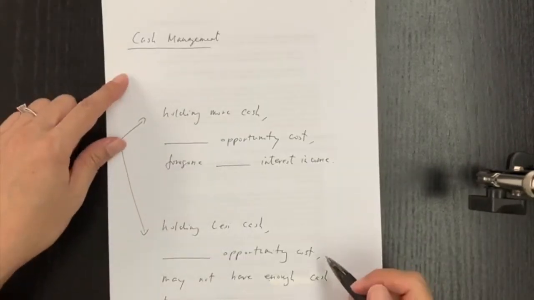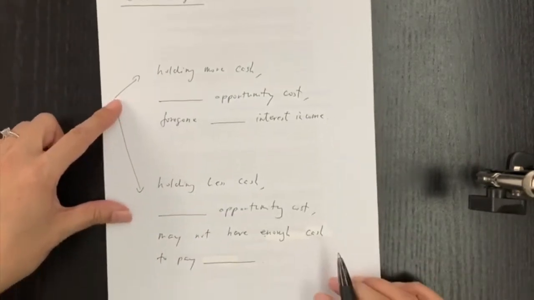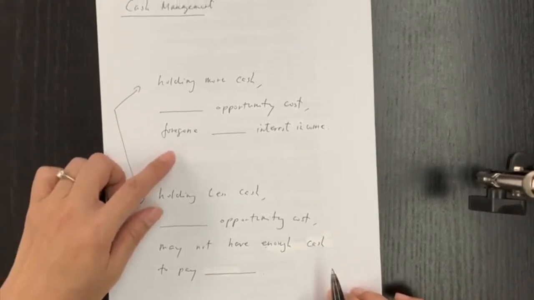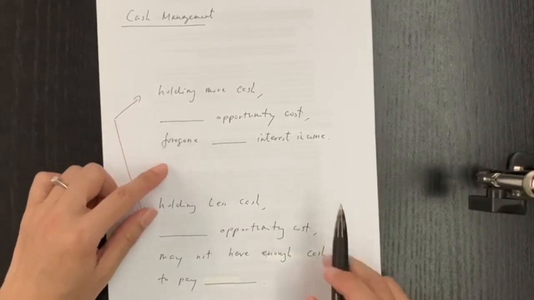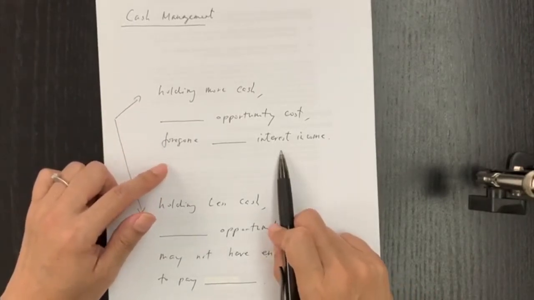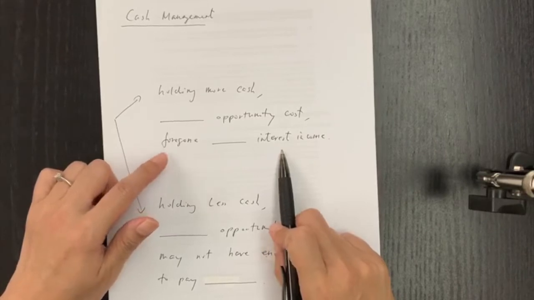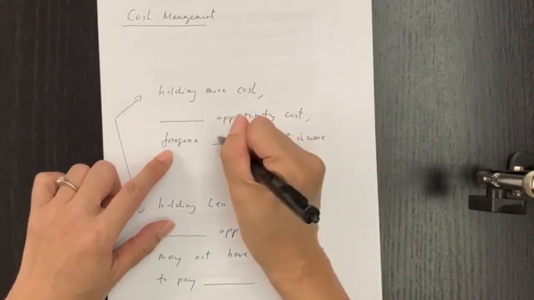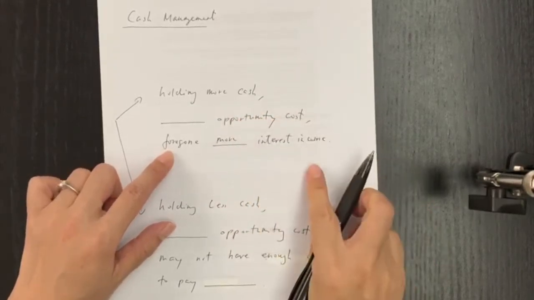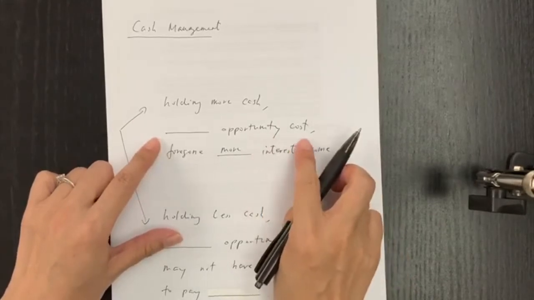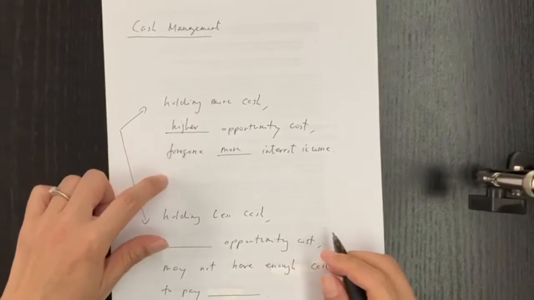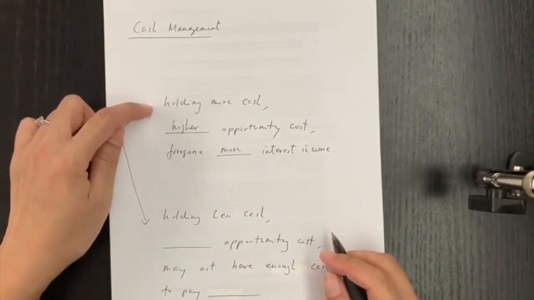Here we have cash management, and there are two conditions: one is holding more cash, one is holding less cash. What if we hold more cash? That means we don't buy bonds or debentures. Therefore, what do we forego? We forego interest income from buying bonds and debentures. Therefore, we forego more interest income. So what happens to opportunity cost in that case? We will suffer from higher opportunity costs. This is the situation if we hold more cash.